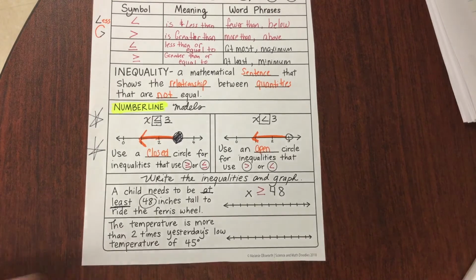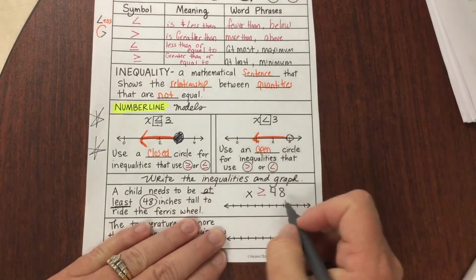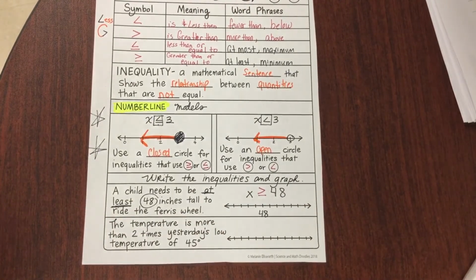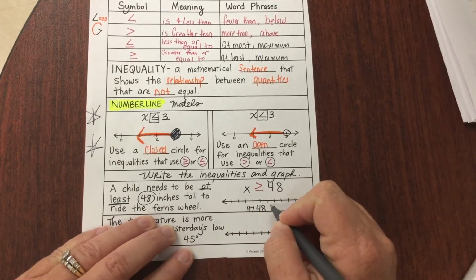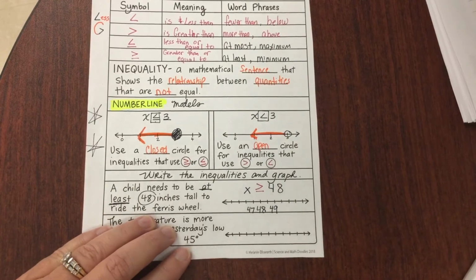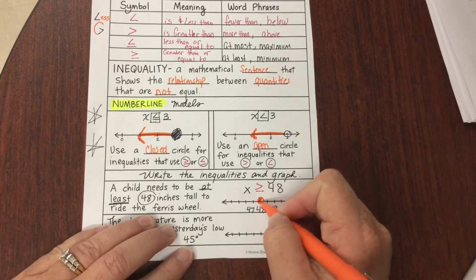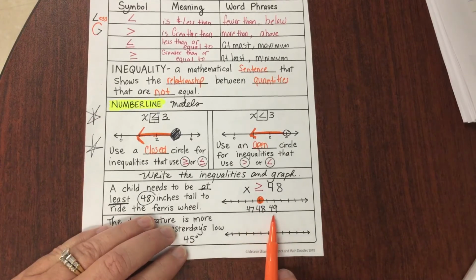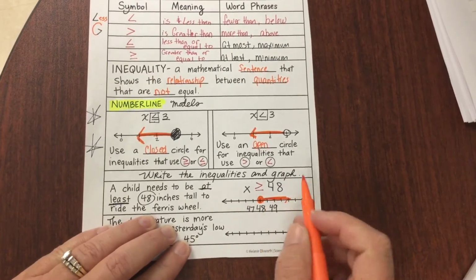Now I'm going to solve it. I'm going to go ahead and just choose some numbers. I'm going to put 48 here. And instead of numbering all of those, I'm just going to number a number below it and a number above it. So what number goes below this? 47. And the number above it? 49. All right. So now I'm going to graph it. Would it be an open circle or a closed circle? Closed. Closed because it's got that line. It includes it. Now, can I be 47 inches and ride? Can I be 49 inches and ride? Yeah. So my arrow is going to go to the left. The right. Sorry, yes, the right.